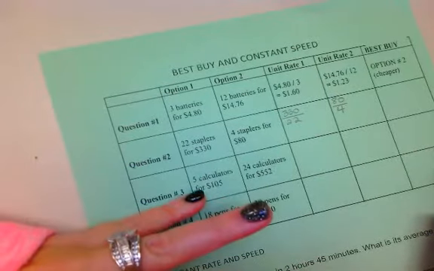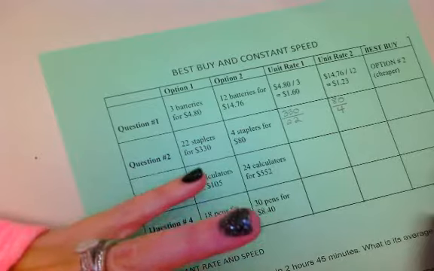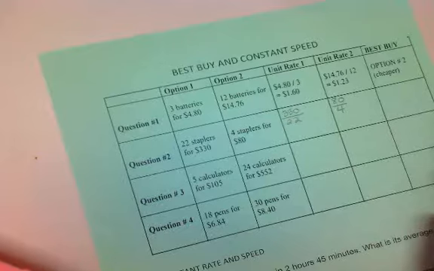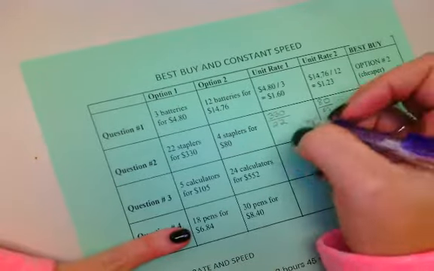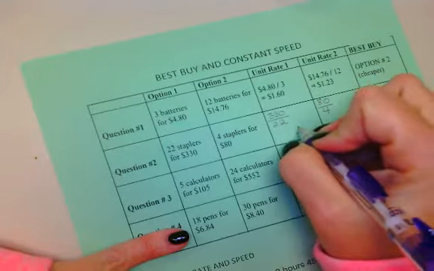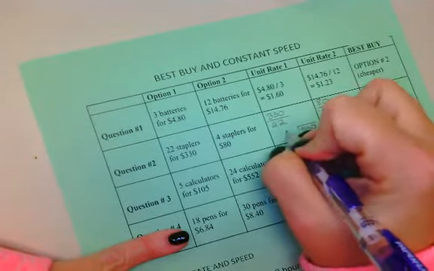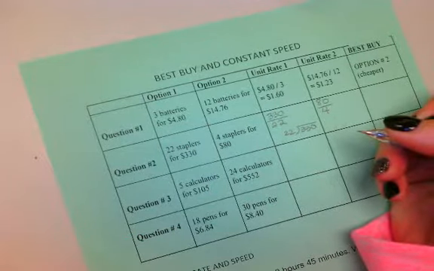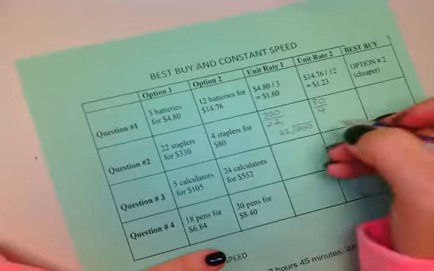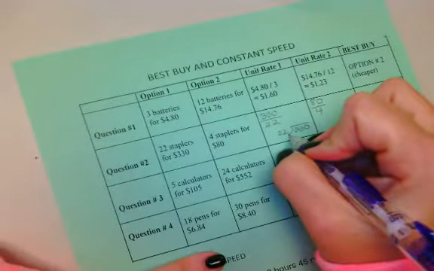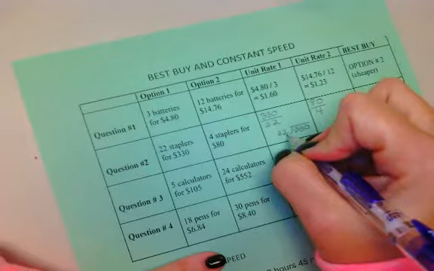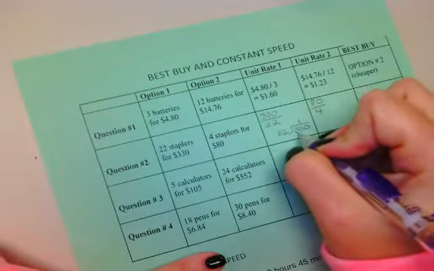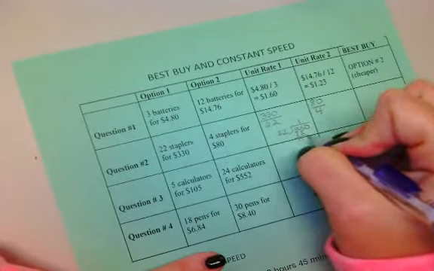Which one is cheaper? You remember, when you're paying for something, you want to pay less if at all possible, because trust me, it's better to pay less than it is to pay more for the same product. So, TIBO, top in, bottom out. 22 goes into 33 one time, and that's 11.